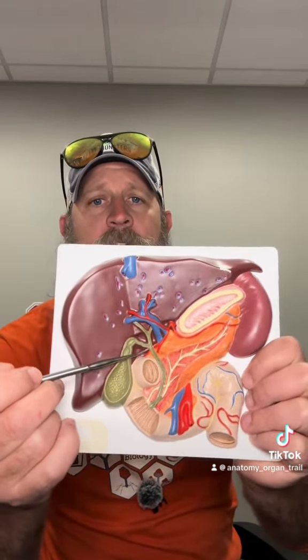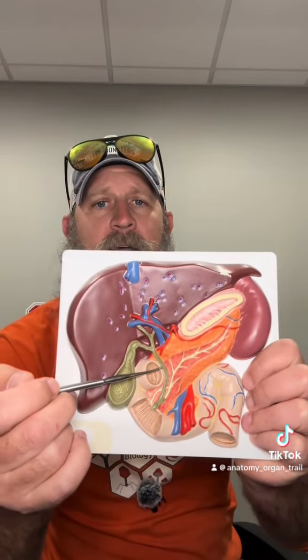Now, the liver, this is where we're going to create our bile, and it's going to be drained via this duct here. This is known as the hepatic duct. That's the duct that drains the liver. Then we have the gallbladder that's drained by this duct here, known as the cystic duct. And when those two come together, here you have the hepatic duct, there's the cystic duct, where those two come together, this is known as the common bile duct.